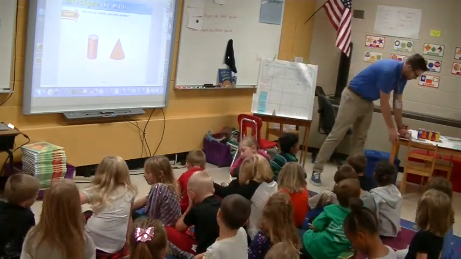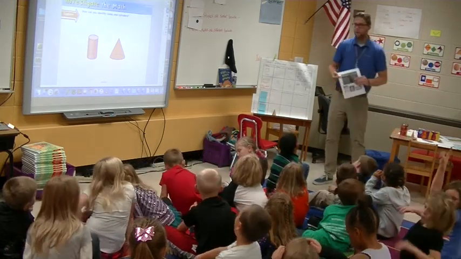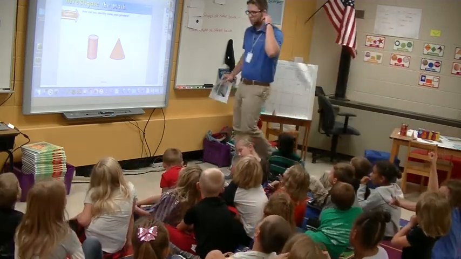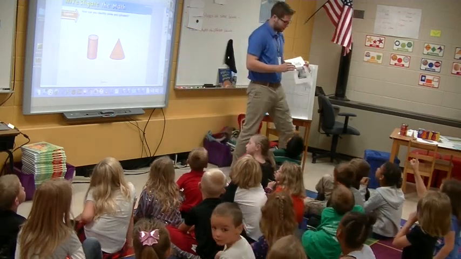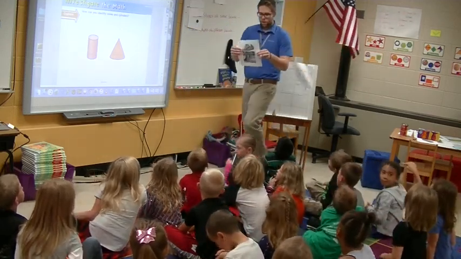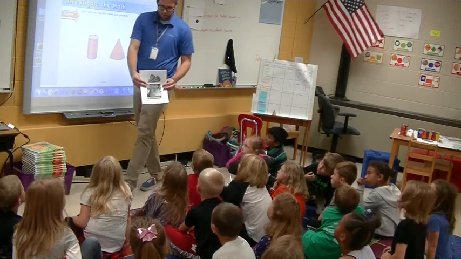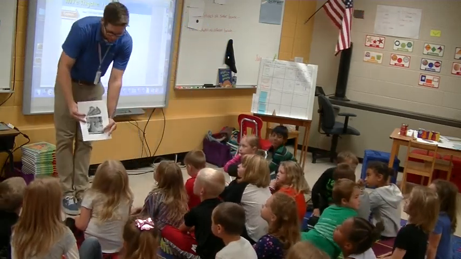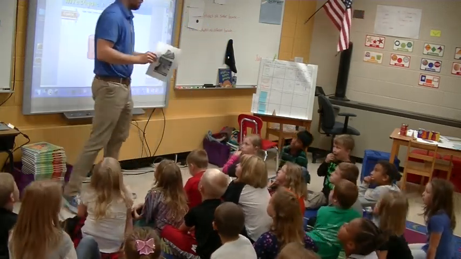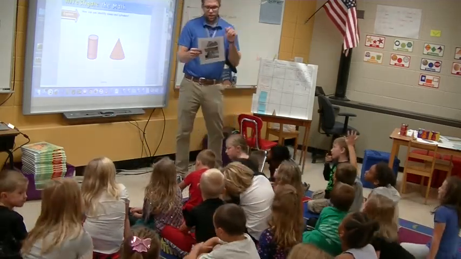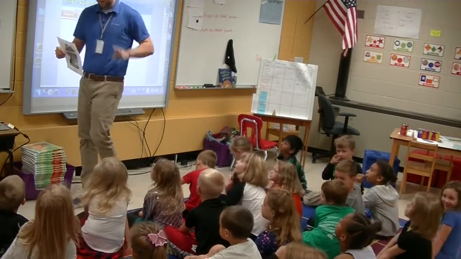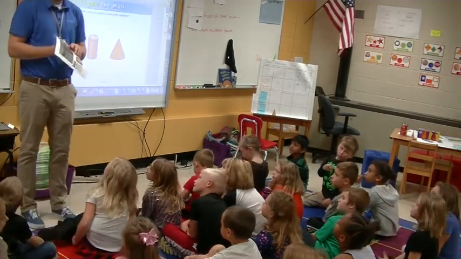I have a few other shapes that I did some research on because I wanted to be really ready for this. So, look at these shapes that I have up here. What do I have on there? It's a tree and a birthday hat. What shape do we have here? A cone.